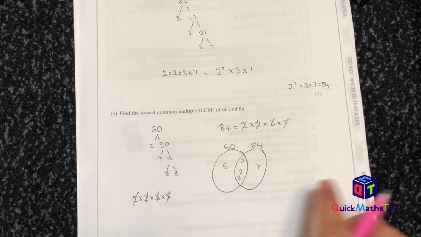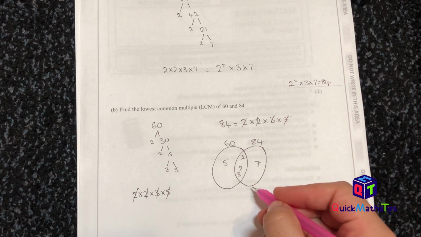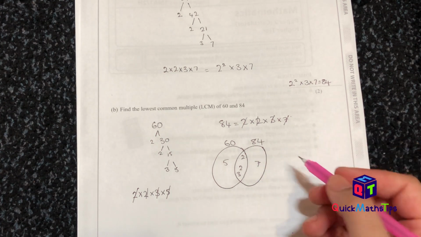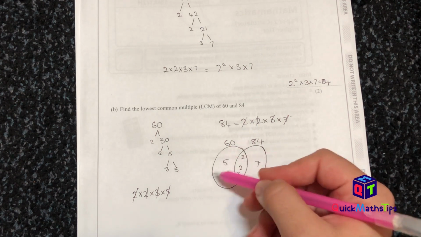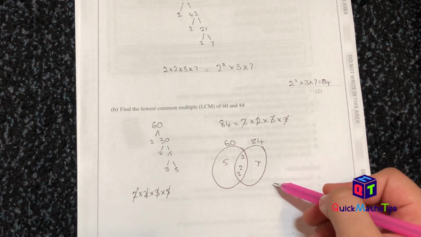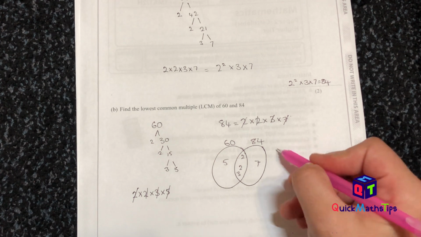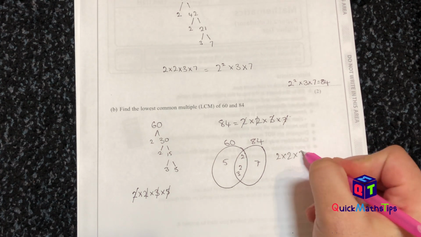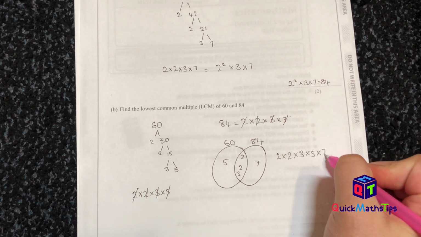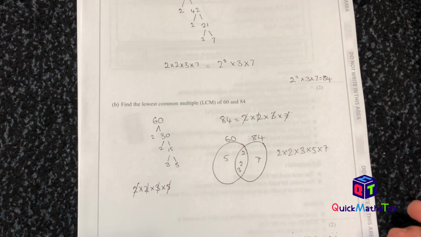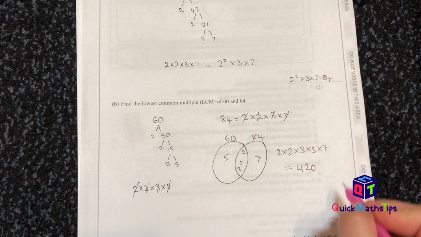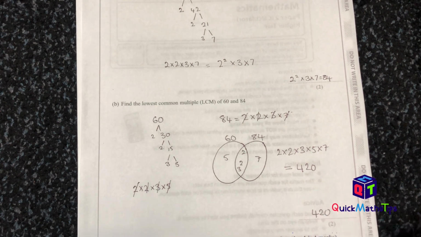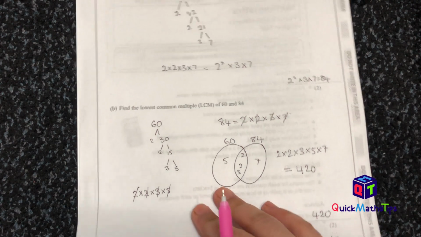Now, to work out the LCM, I need to multiply all the numbers in my Venn diagram. If I was doing my HCF, highest common factor, I'd be doing just the middle values. But because I'm doing LCM, lowest common multiple, I'm going to do all the values in the Venn diagram. So 2 times 2 times 3 times 5 times 7. This is a calculator paper. You can plug these values into your calculator and you should get 420. So the lowest common multiple of 60 and 84 is going to be 420.